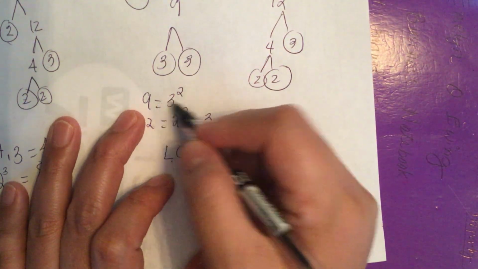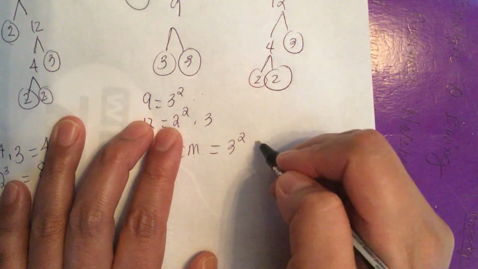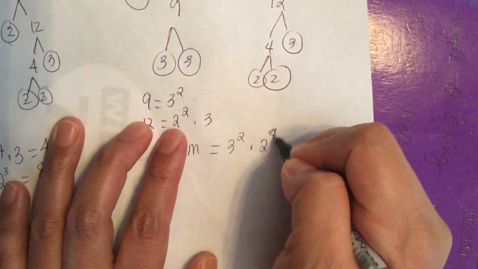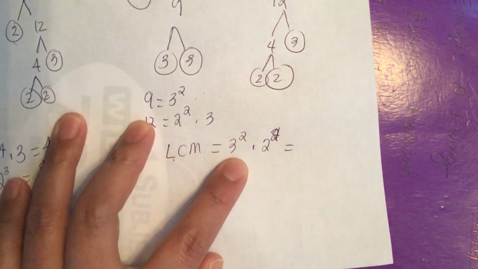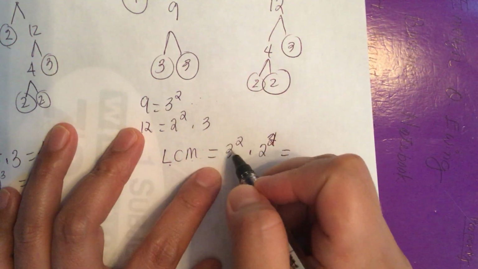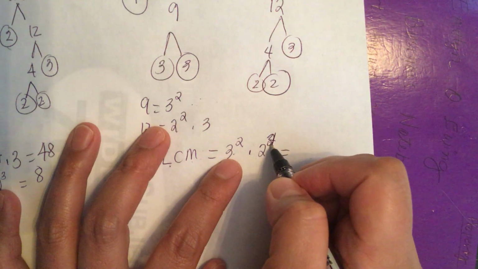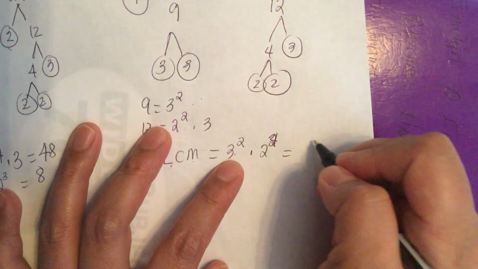And then in 9 there are no 2's, and in 12 there are two 2's, so times 2 to the 2nd. 3 squared is 9 and 2 squared is 4, so 9 times 4 is 36.